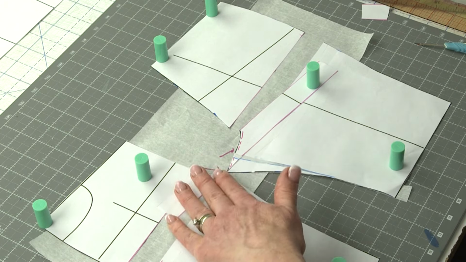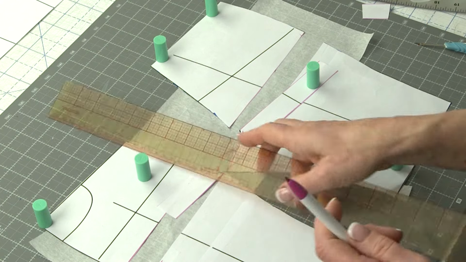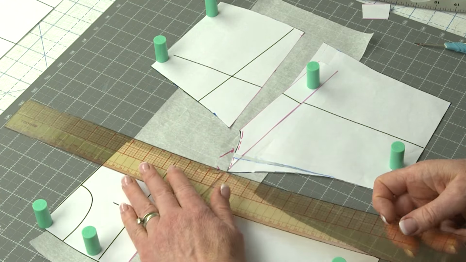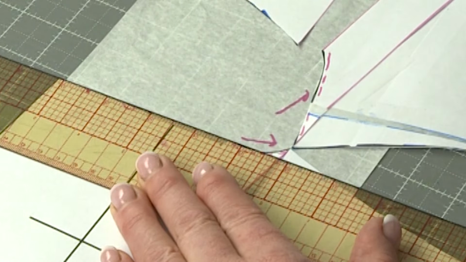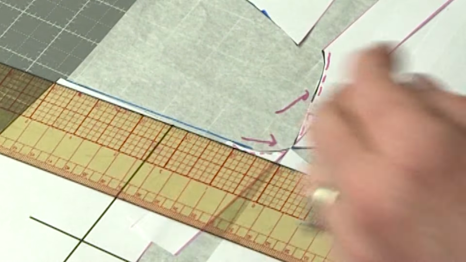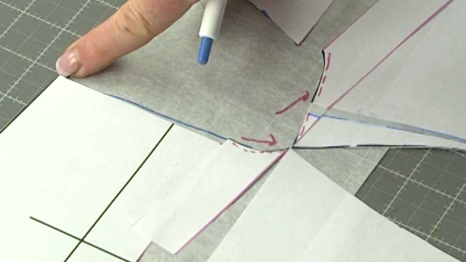Nice and neat. And what we're going to do here is we're literally going to redraw our center front and center back. Now, if you have a defined waist, meaning your waist is smaller than your hip, you can angle the center front right into the original waist like this. And I'm going to do it with a blue color so you can see. So you're reconnecting the crotch to your original waist.